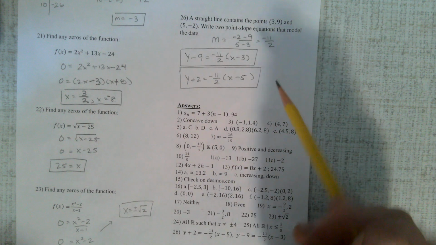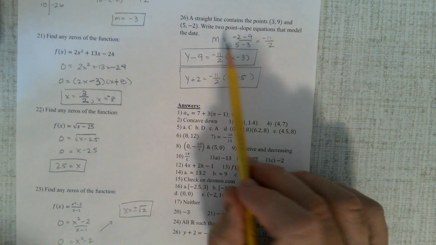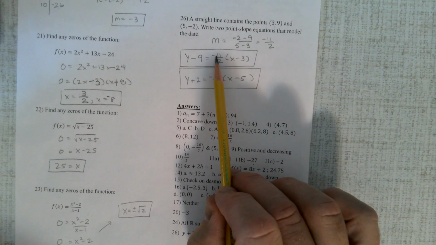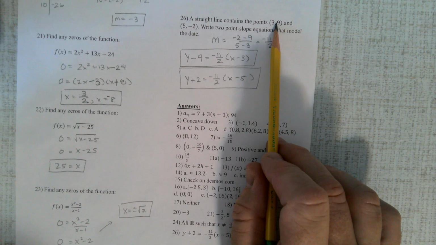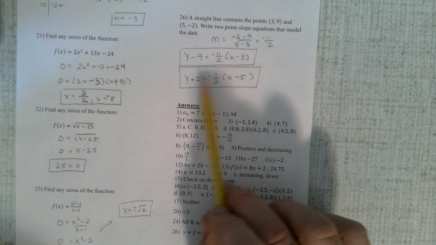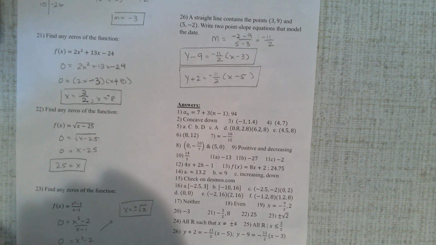And slope formula again, point slope form. Find the slope right here, and then you go ahead and plug it in with the y point and the x point. There's a formula. You can use this one, or you can use this bottom one. They both mean the same thing.